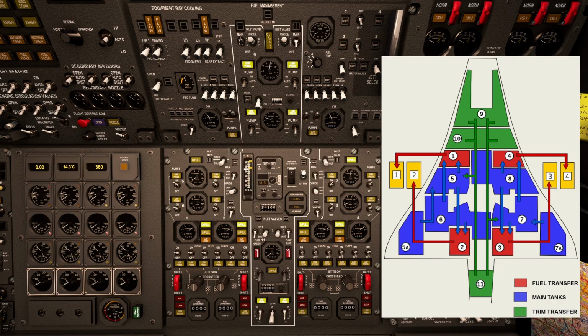This is important to adjust the aerodynamics of the plane wings, because they're located at the wings outside, 5A, 7A, and if they're emptied, the geometry of these wings changes and they're optimized for supersonic flight. So another thing we have to consider.